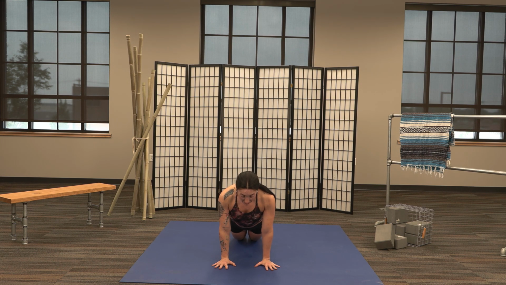Shoulders are down and back. And think about your bandhas that we engaged earlier. Pull up from the pelvic floor, navel to spine. Everything's locked in. Taking a breath or two. And as you're ready, lower down.